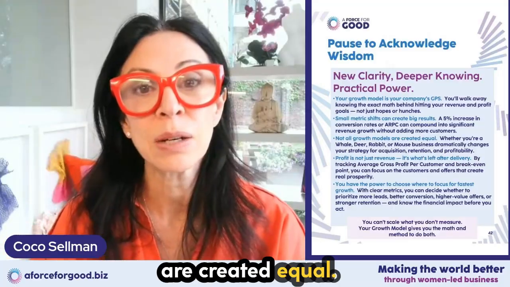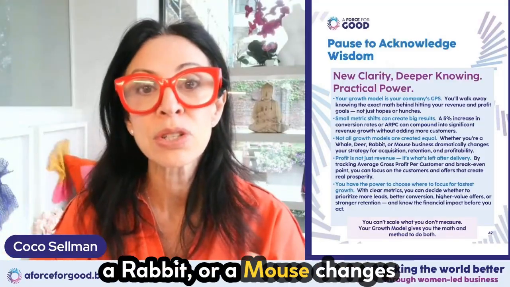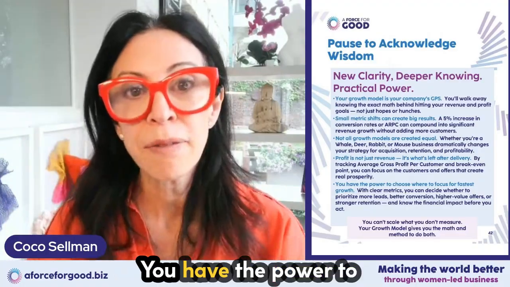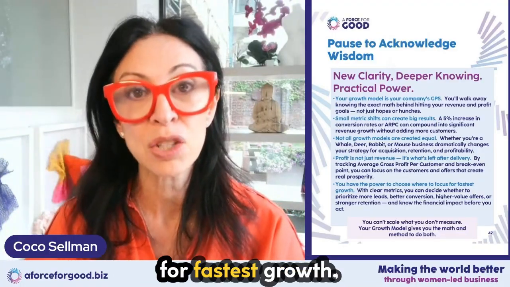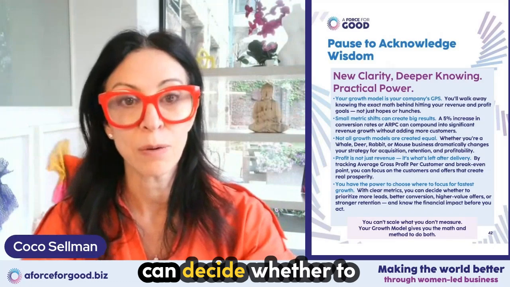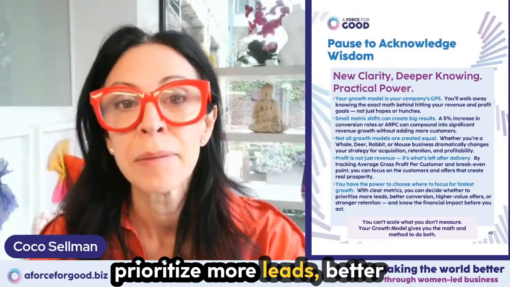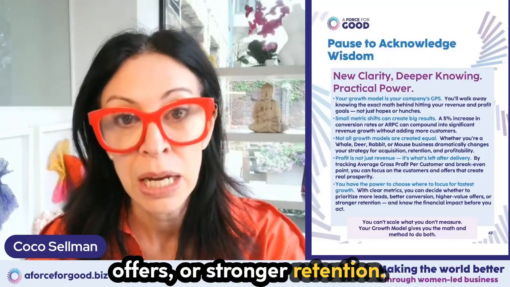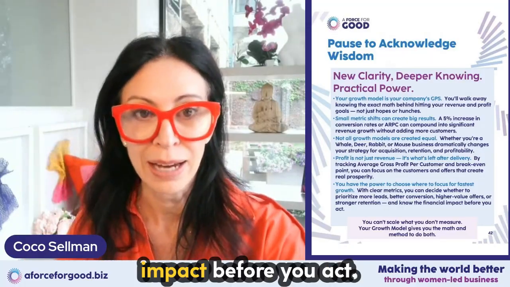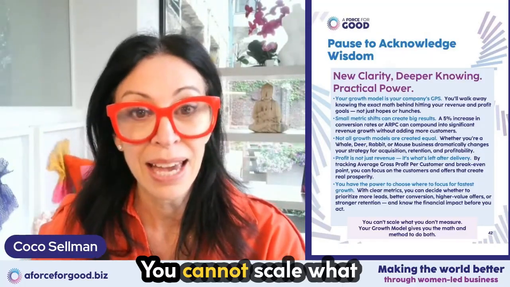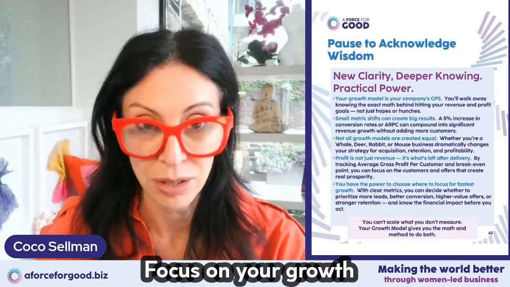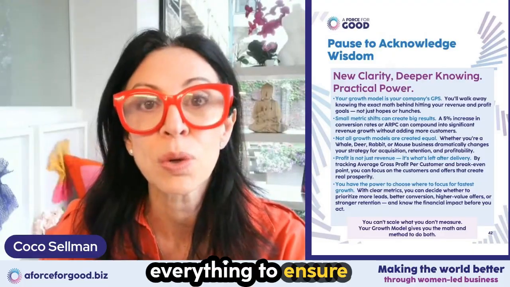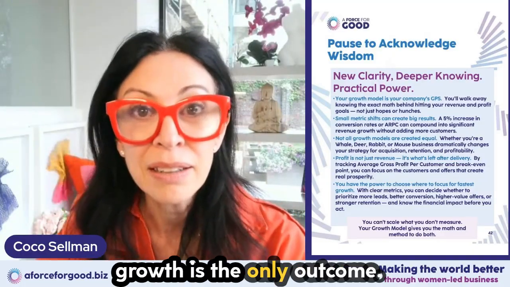Not all growth models are created equal, whether you're a whale, a deer, a rabbit, or a mouse. It changes your strategy for acquisition, retention, and profitability. You have the power to choose where to focus for fastest growth. With clear metrics, you can decide whether to prioritize more leads, better conversion, higher value offers, or stronger retention. And you'll know the financial impact before you act. You cannot scale what you don't measure. Focus on your growth model, which gives you everything to ensure growth is the only outcome.